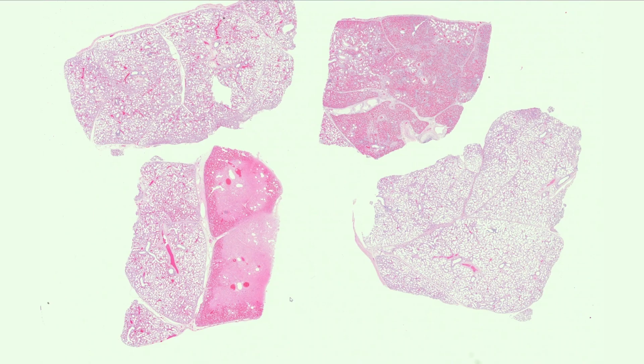In the last episode, we discussed the different types of necrosis and their histologic features. Now we're going to move on to the response to necrosis, that is acute inflammation.